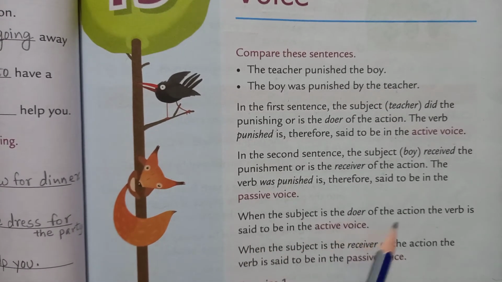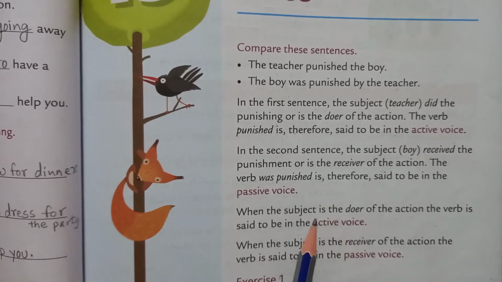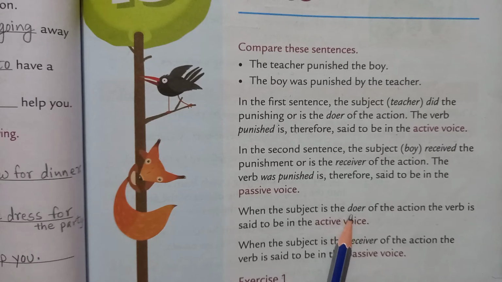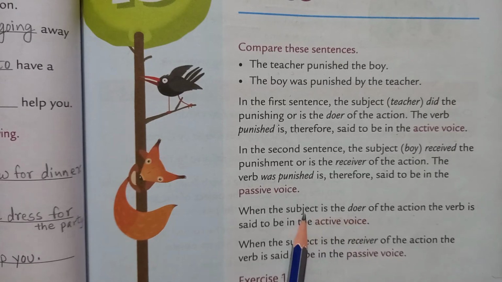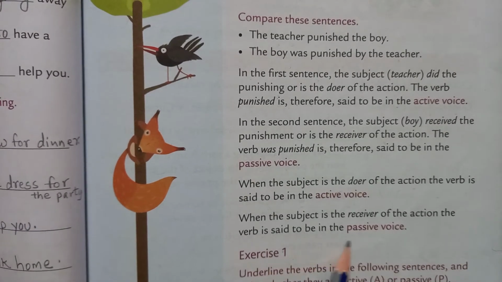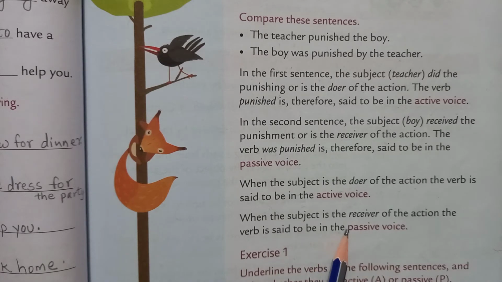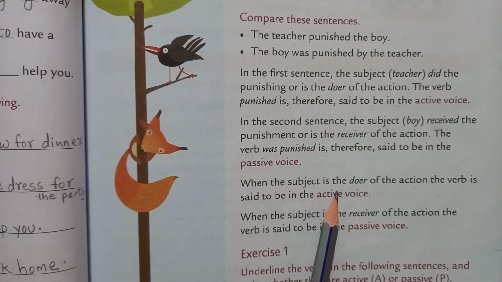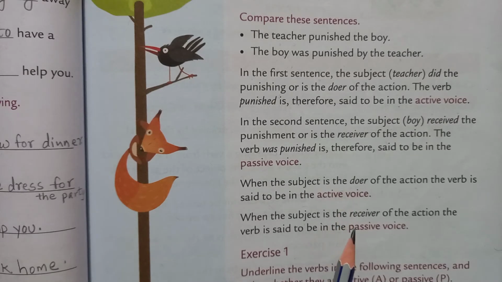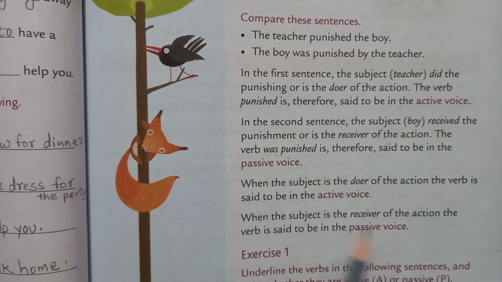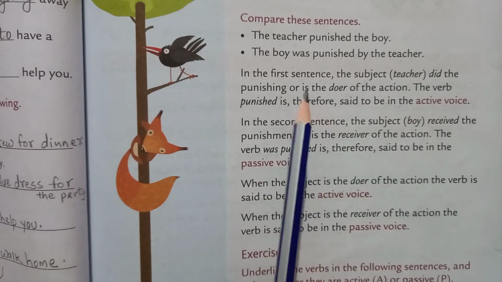Now, when the subject is the doer of the action, the verb is said to be in the active voice. When the subject is the receiver of the action, the verb is said to be in the passive voice. So when the action is done by the subject, the verb is in the active voice, and when the action is received by the subject, the verb is in the passive voice.